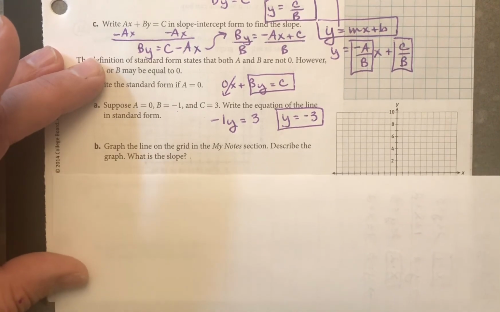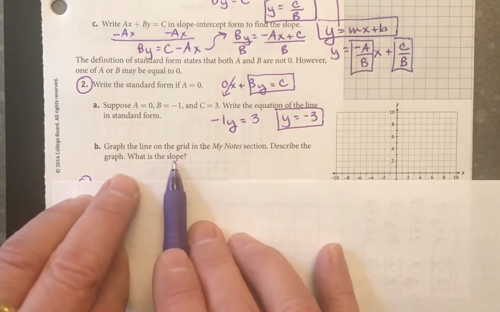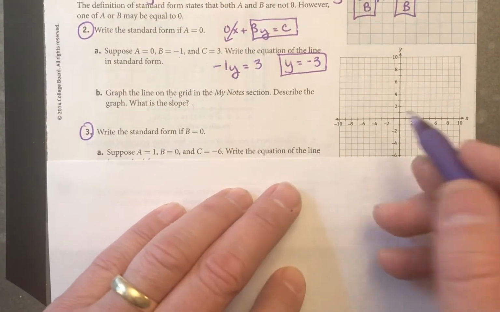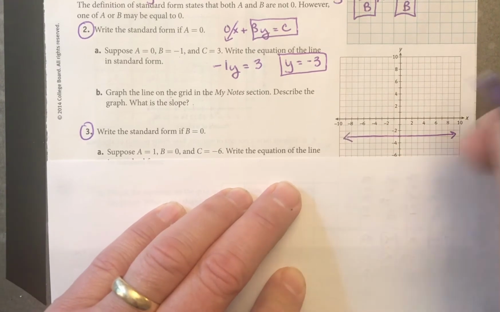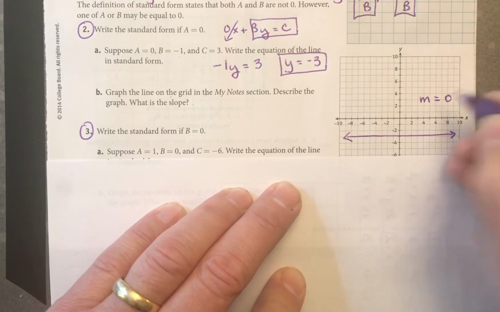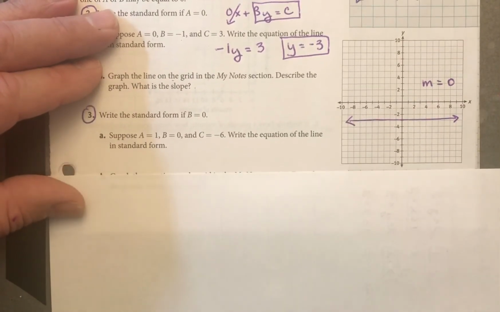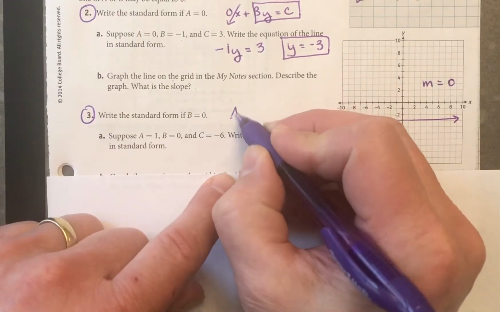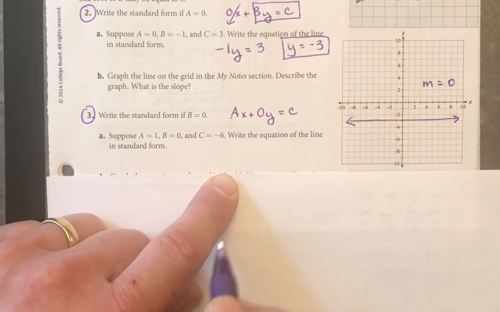Now, down here it says graph the line on the grid, describe the graph. So if I were to graph that line, it would be a horizontal line through negative 3, and the slope in this case would be 0. Now, the next question, it says write the standard form if b equals 0. So here we would have ax plus 0 times y equals c.